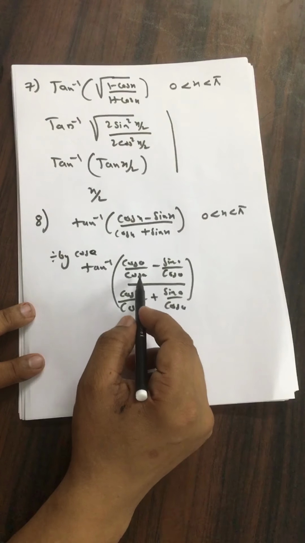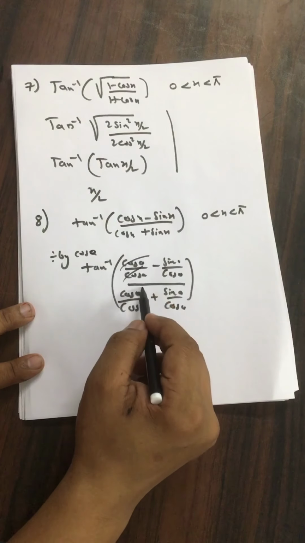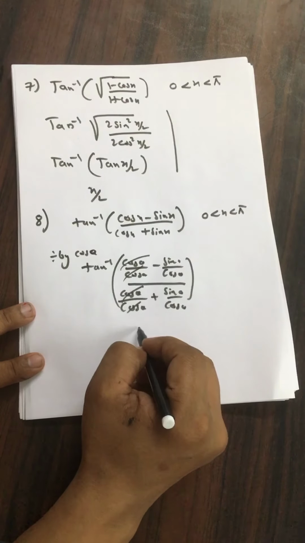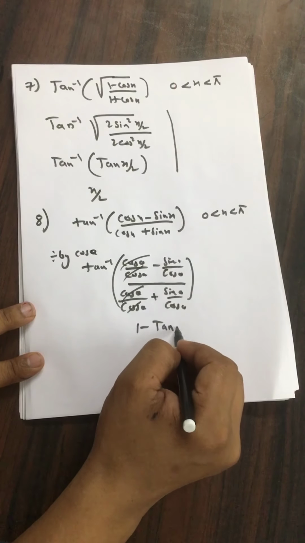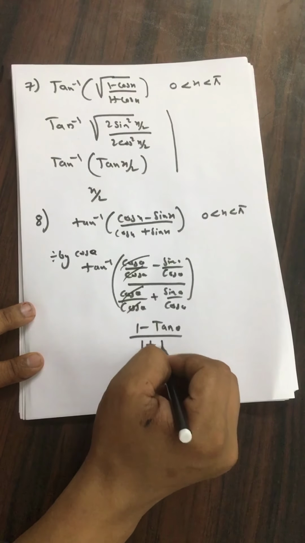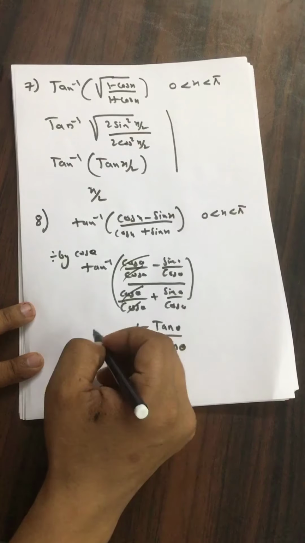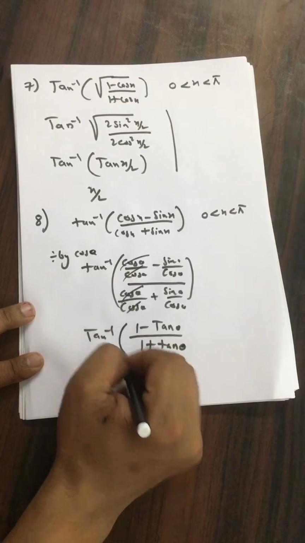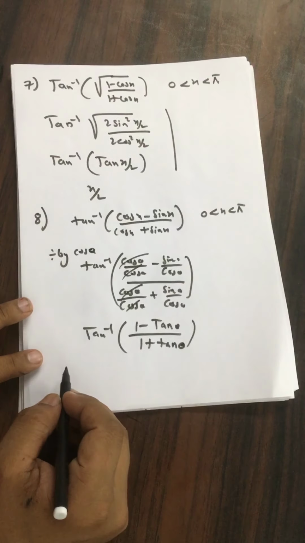So this cancels, this also cancels, so this becomes 1 minus tan theta upon 1 plus tan theta. See, maths is all about practice.